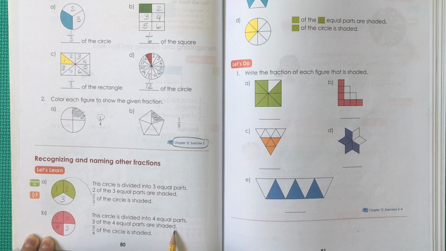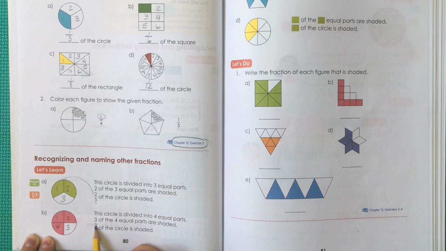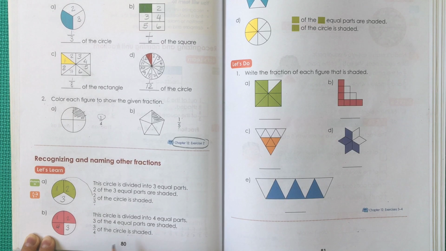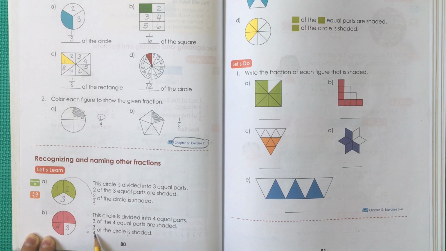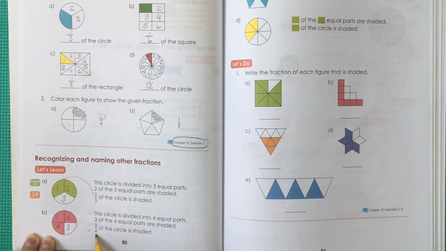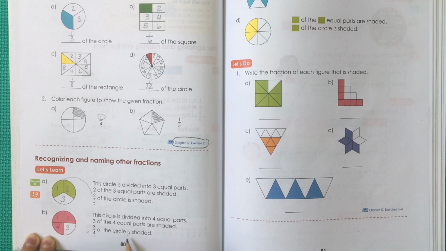When we write the fraction, we say 3/4 of the circle is shaded. Or remember this one, we can also read quarters. So we will read 3 quarters of the circle is shaded.